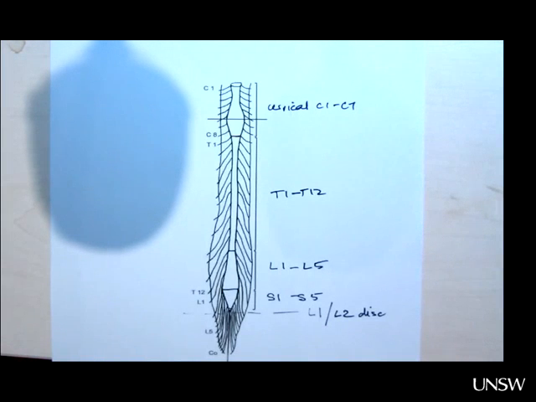I looked at the lecture notes last night and realised that I've said in the printed notes I've given you that it's L3 to S3. It's L2 to S3, that's a typo, for the lumbosacral enlargement, okay? That will be for the lower limb, and you'll do the lower limb nerves later on in this course. We're going to concentrate on the upper limb today, okay?